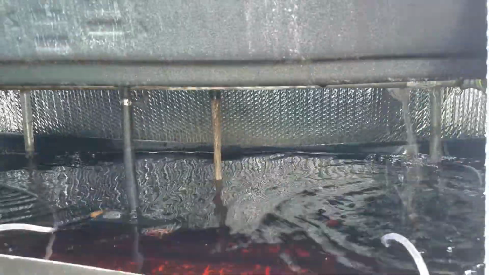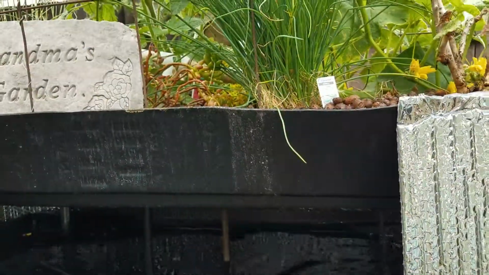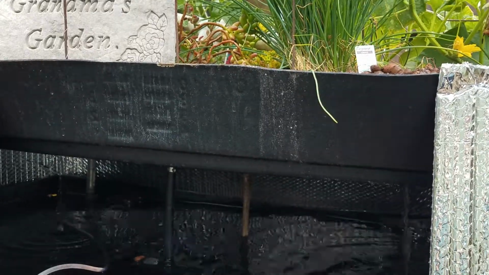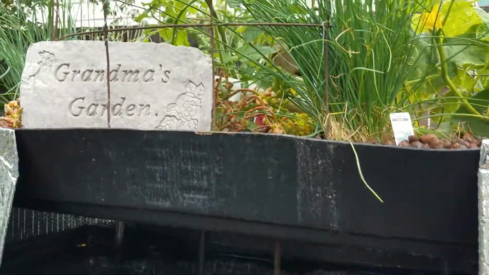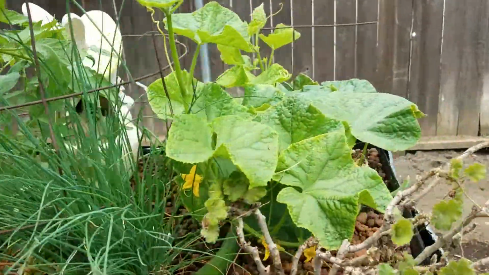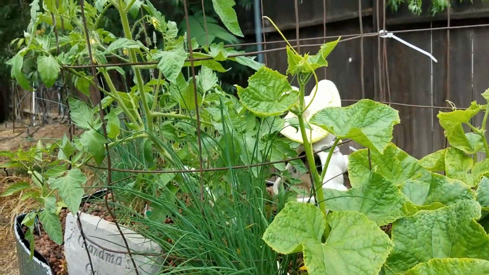And that's pretty much it. I mean, it's not a very complex system. I add water once a week. I feed the fish every day or every other day, and that's really all there is to it. And this is a month of growth right here, and we haven't even hit the peak sun yet. So things are looking really good.